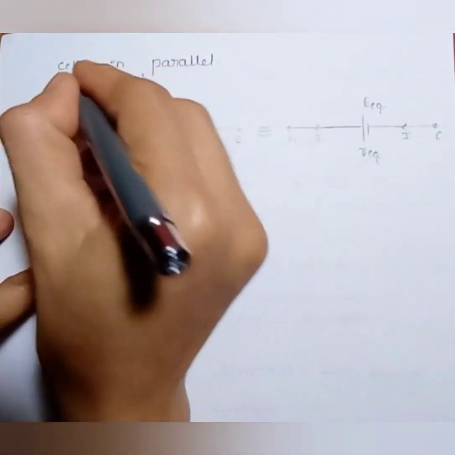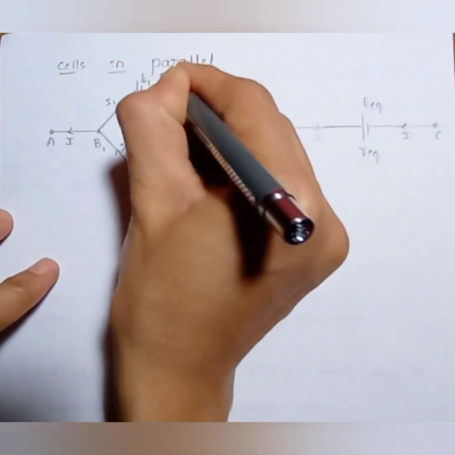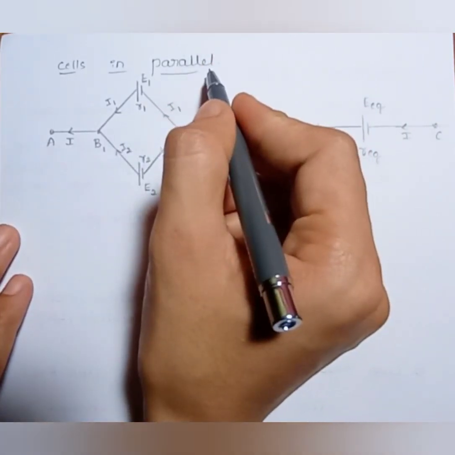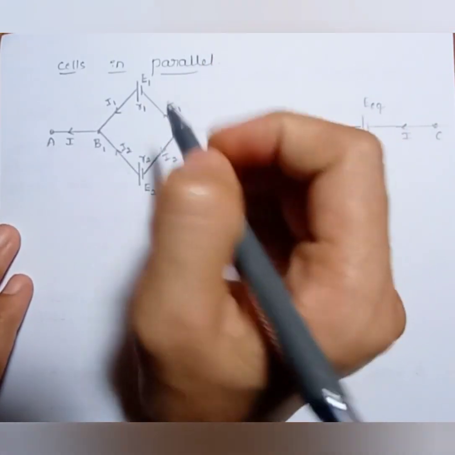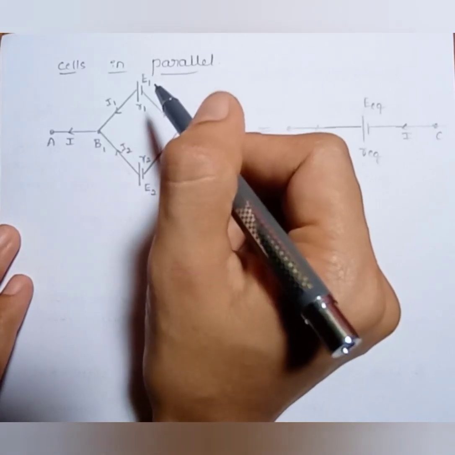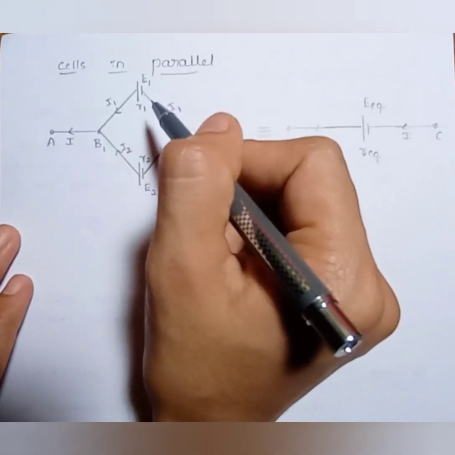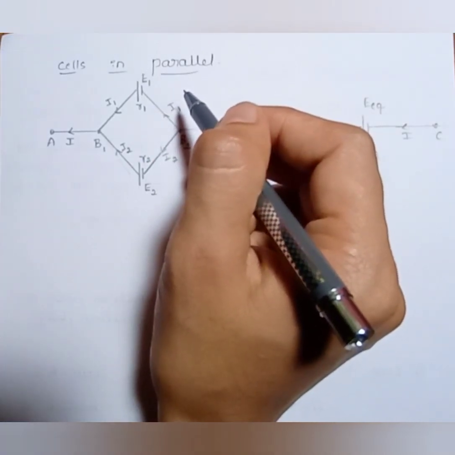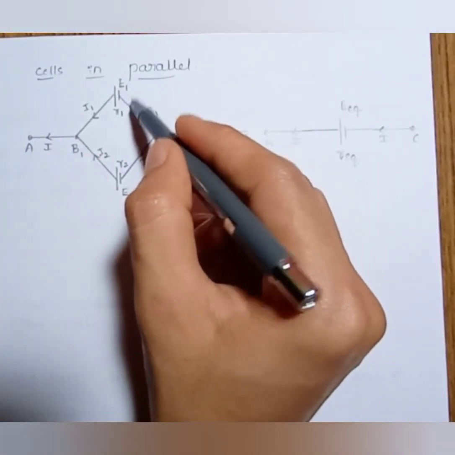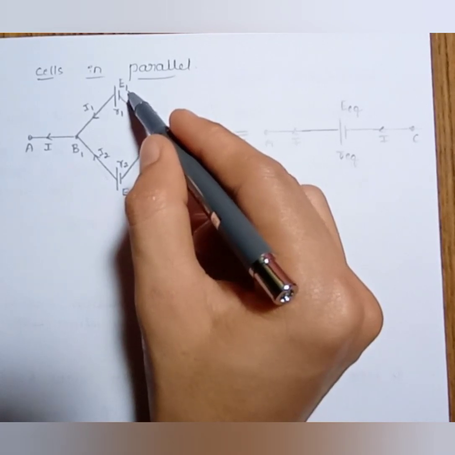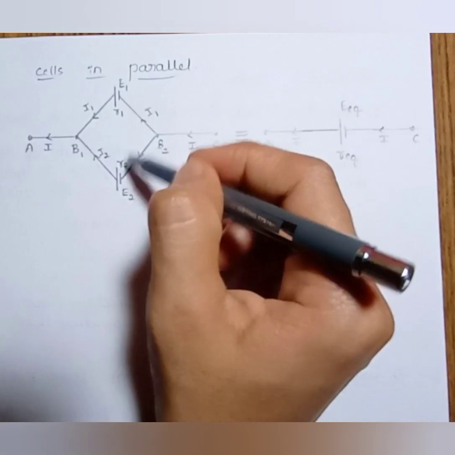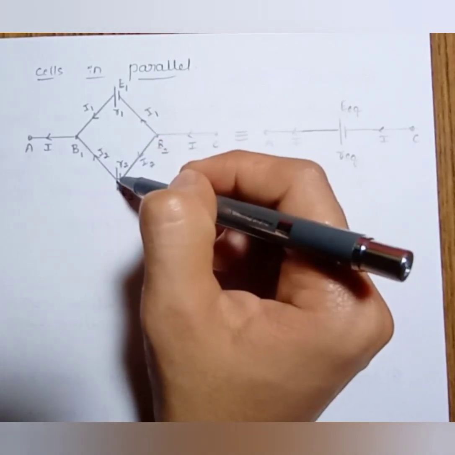Let us derive the expression for cells in parallel. To increase the current, a number of cells are joined in parallel. In series combination, what we get is the maximum value of potential difference or EMF. Consider two cells having EMFs E1, E2 and internal resistances R1 and R2 which are connected in parallel.